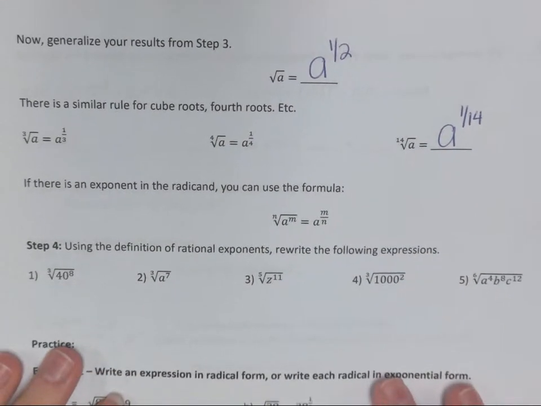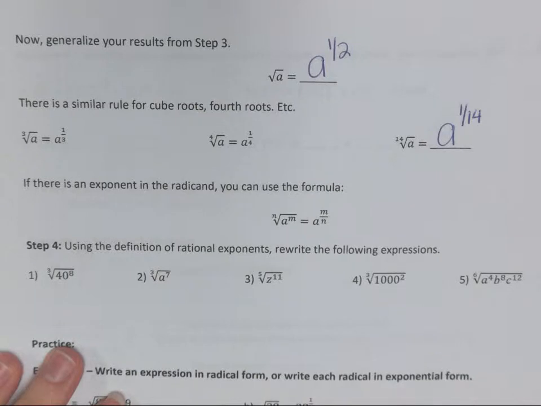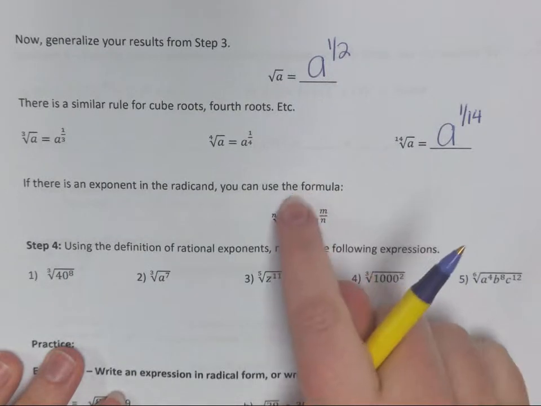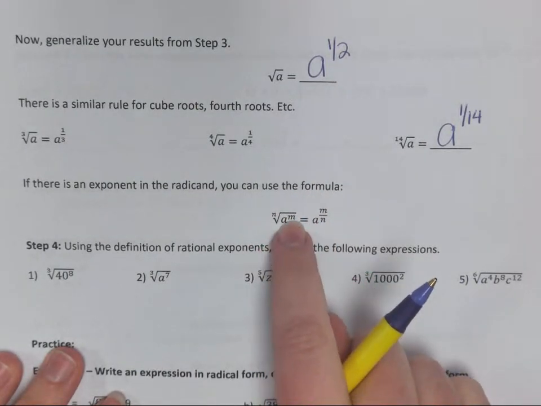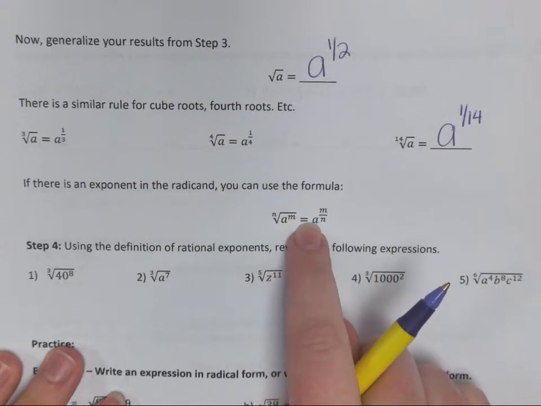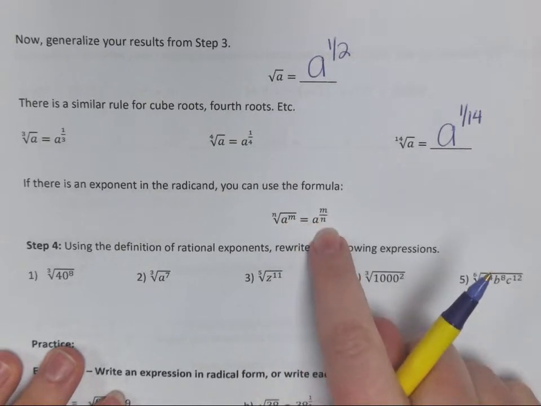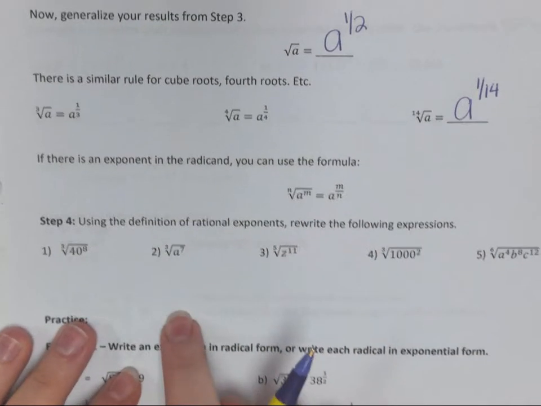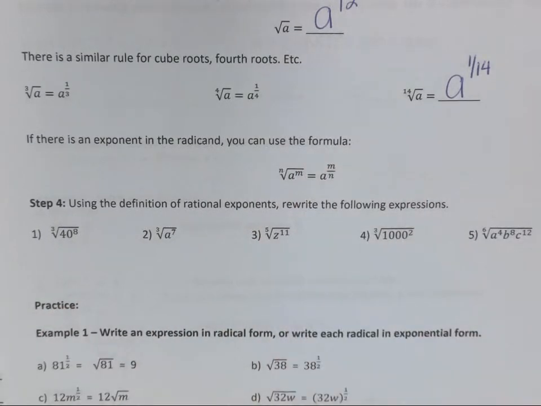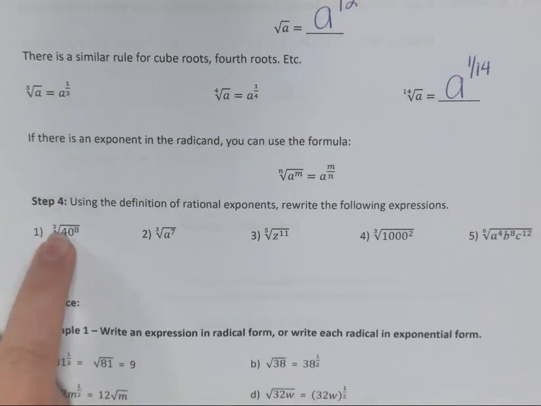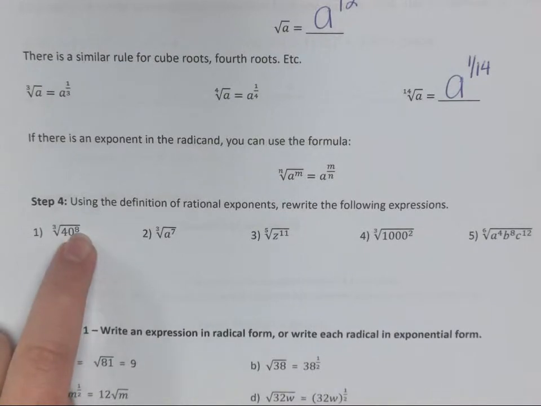Now, if there is an exponent in the radicand, all right, you can use this formula. The nth root of a to the m power is equal to a to the m over n. And you guys were going to apply that down here. So I know that's a little confusing when you first look at it, but as we apply it, it makes more sense. So that means the number outside of the radical goes where? The denominator. And the exponent inside goes to the top, okay?